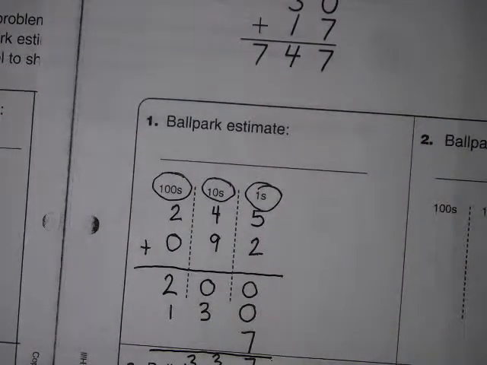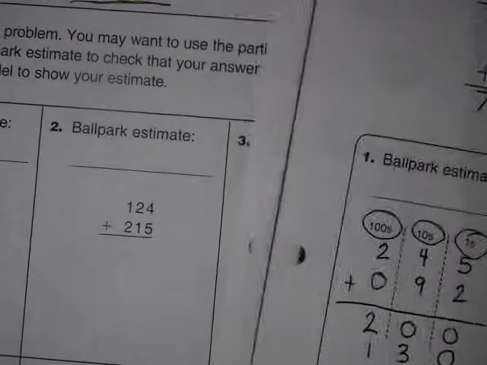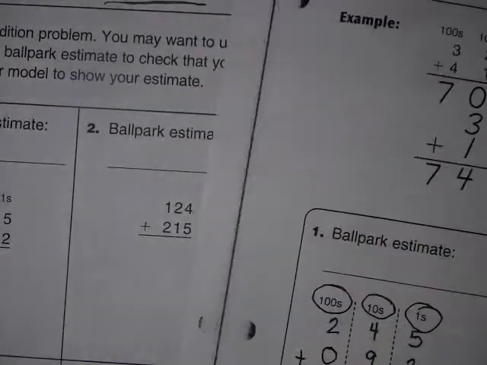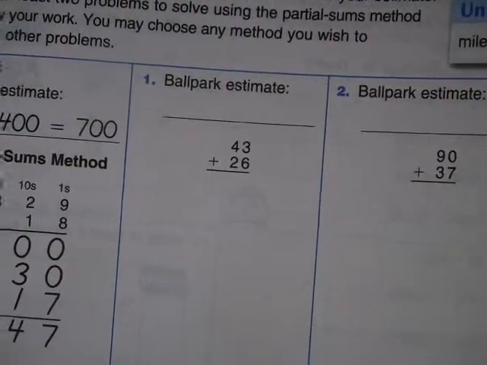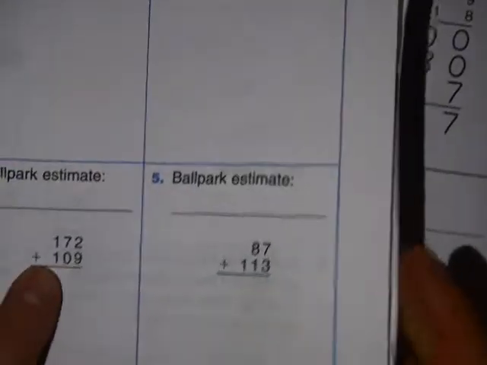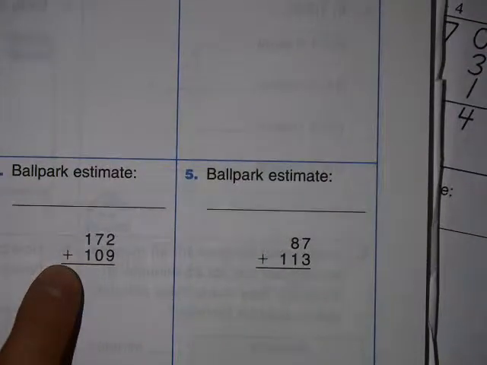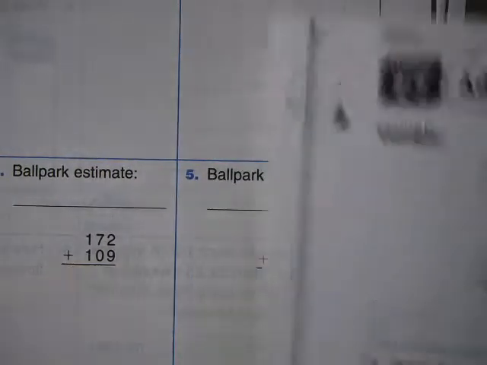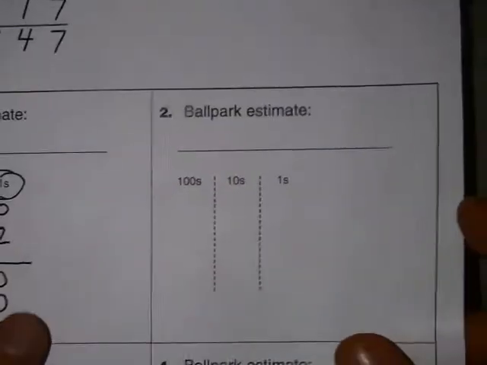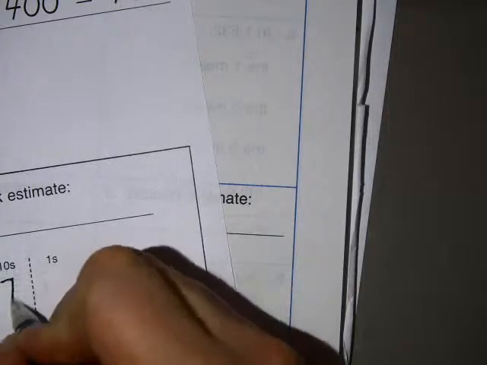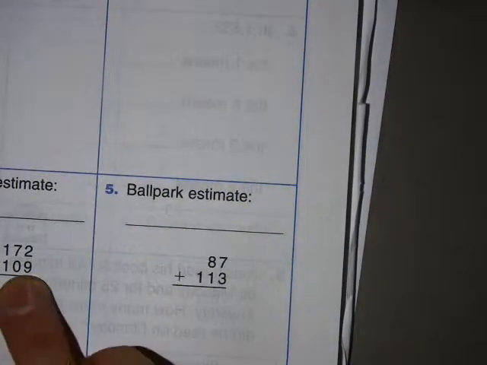Let me demonstrate another one. So if we take a look at the workbook here, which the students are working in today, let's take a look at a 3-digit problem. So 172 plus 109. Well, first of all, before we even do the partial sums method, I'm going to write the problem over here. 172, I'm going to check back, plus 109.